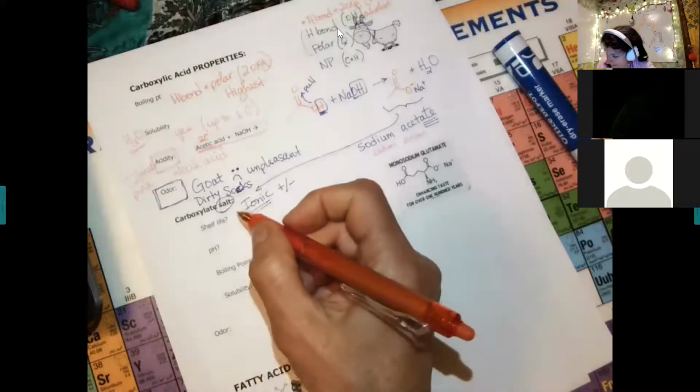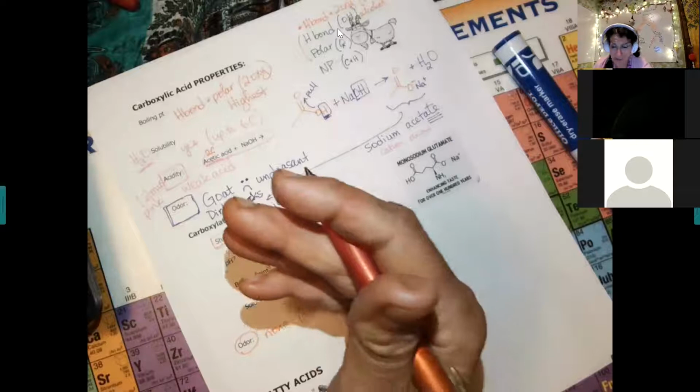Now, when you make it ionic, the odor is none. These smell like table salt. What does table salt smell like? It really doesn't have much smell at all. I mean, it might have a little bit, but it's not smelling like dirty socks. And the other thing that happens when you make it into a salt is the shelf life becomes, you know, I'm not going to say infinitely long because everything has a shelf life. It becomes much, much longer. Much is not a big enough word for this.